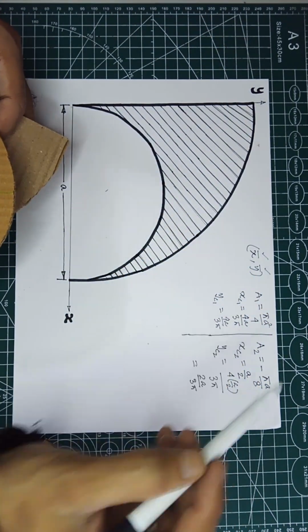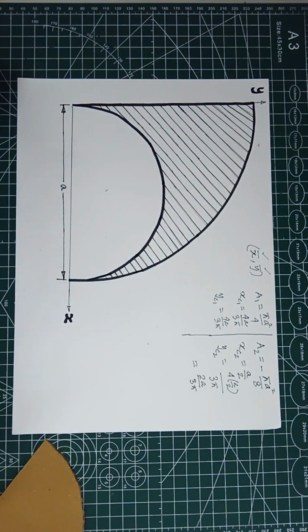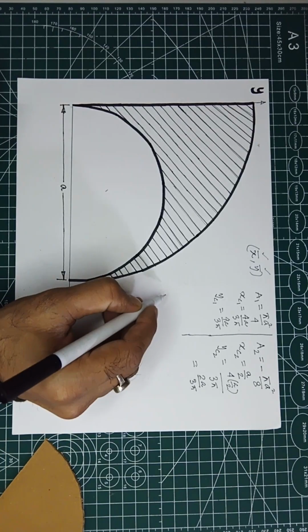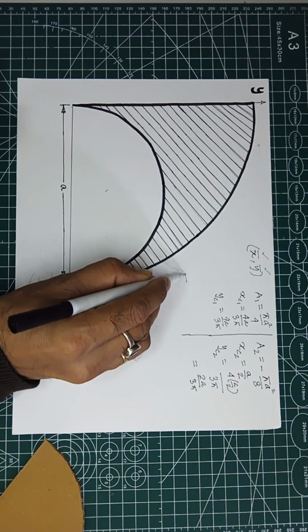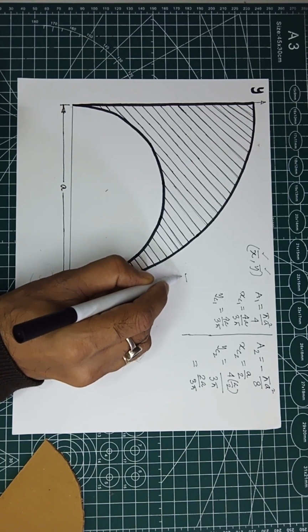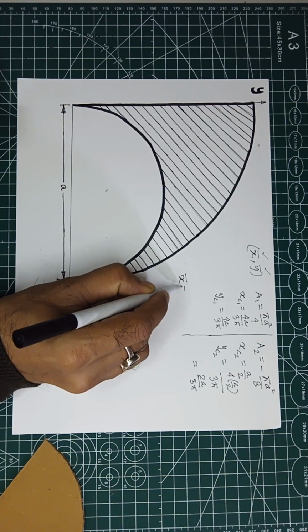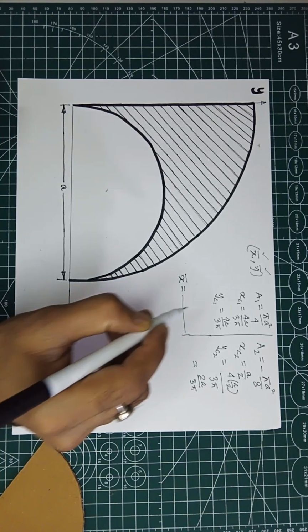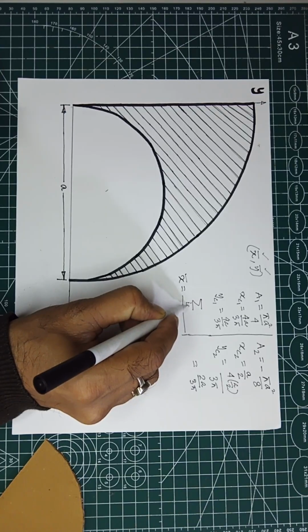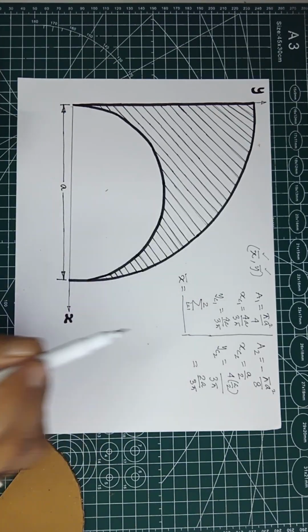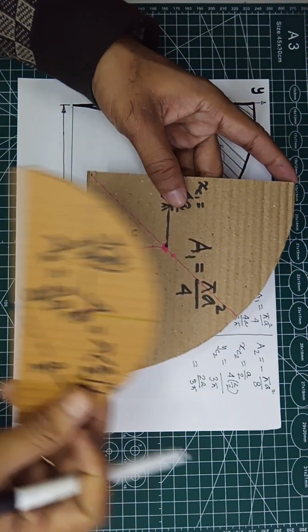So A1 and A2. Therefore we will write the definition. So x bar is equal to, according to definition, i is equal to 1 to 2, because there are two areas, one is A1, another is A2.